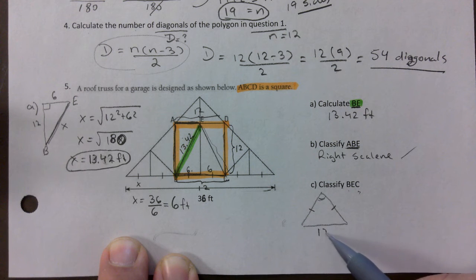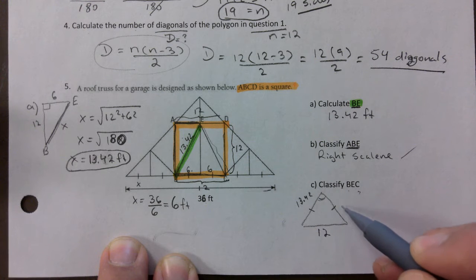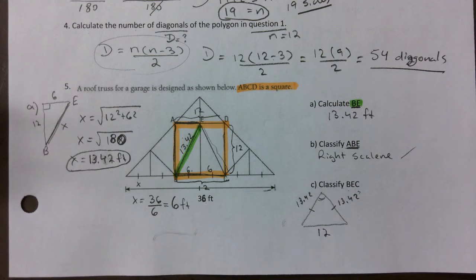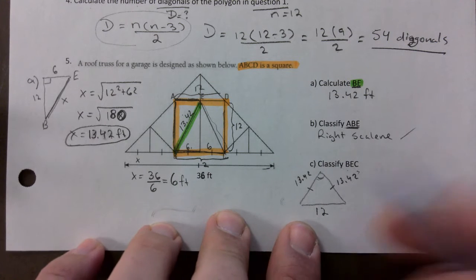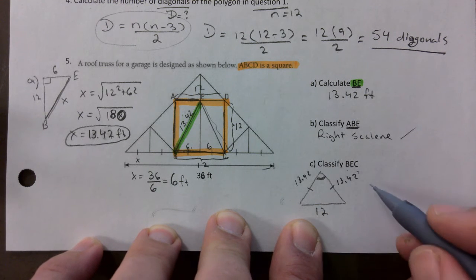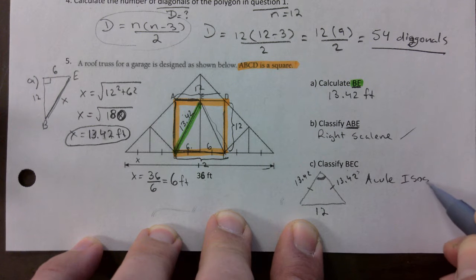Because we know that this is 12 and this is 13.42. This is definitely not going to be an obtuse angle, this one up here. So we'll just call it acute isosceles.